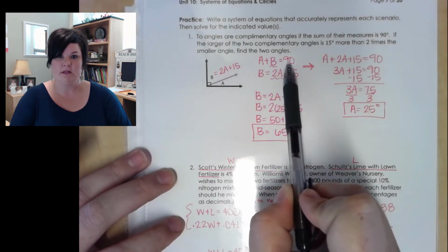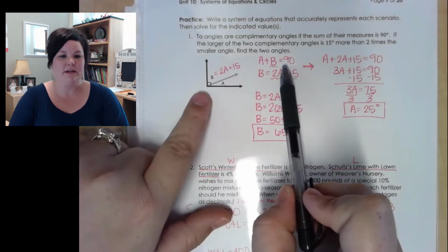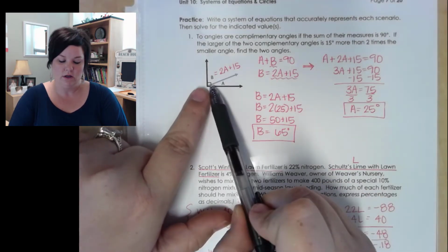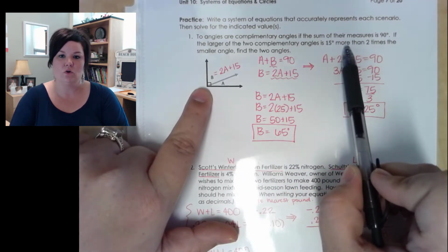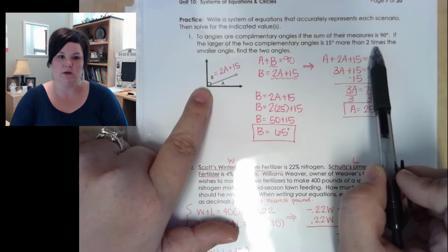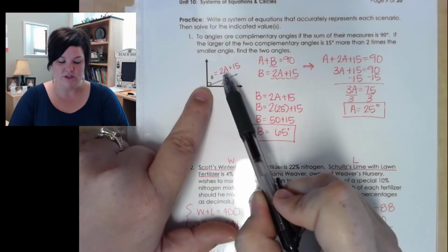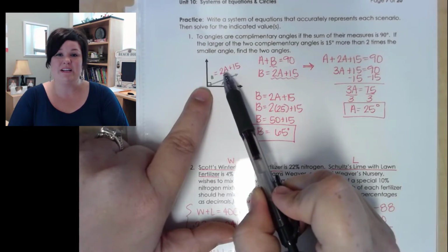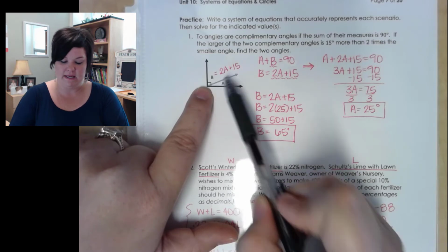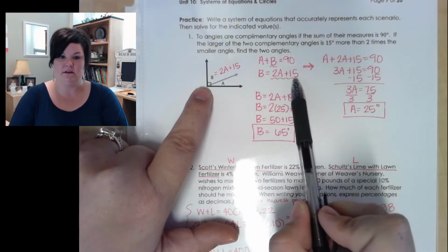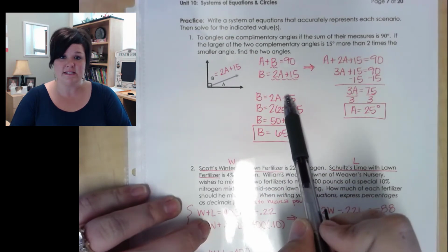Okay, so the first thing we know about A and B is that they add up to 90 degrees, right? Then the second sentence says if the larger one, and looking at our picture, it looks like B is the larger one, is 15 degrees more than 2 times the smaller one. So 2 times the smaller one would be 2A, and 15 degrees more than that means we're going to add 15 to it. So we can write this as B is equal to 2A plus 15. So these are our two equations for this system.